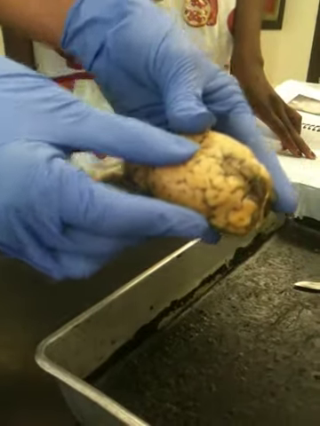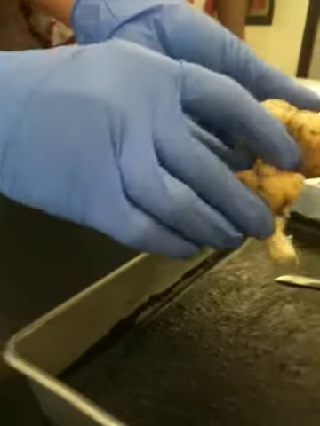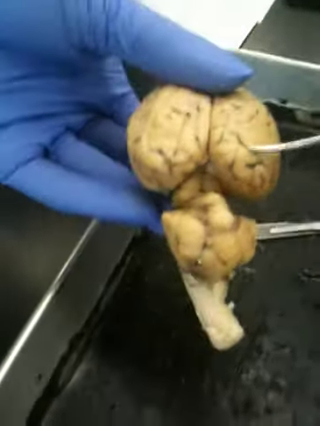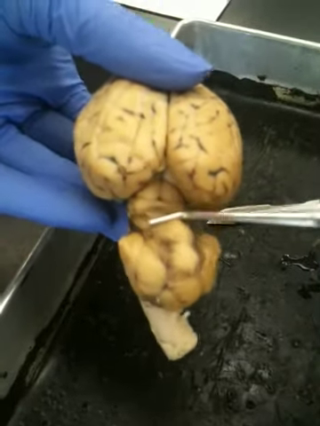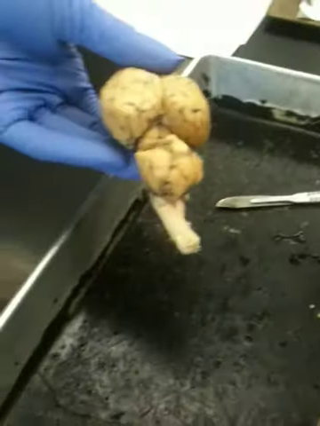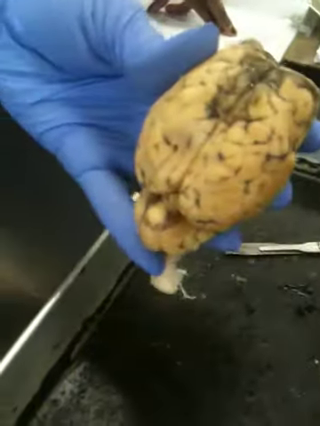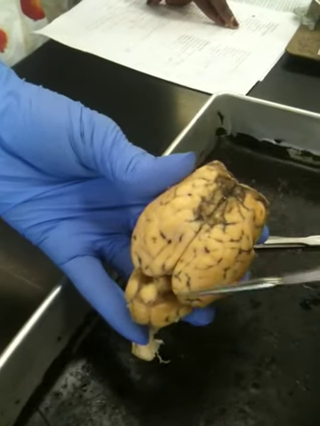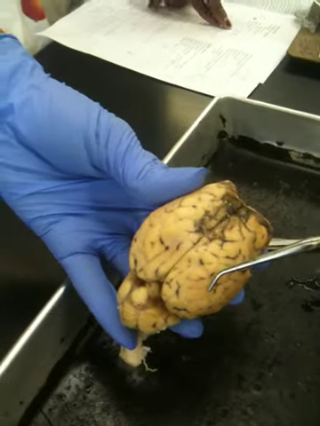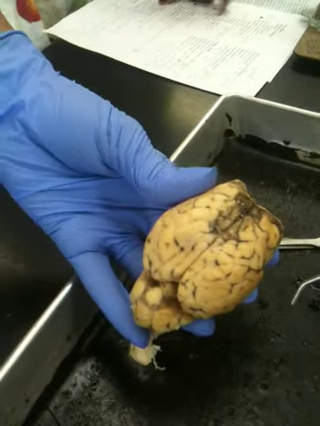Tentorium cerebelli separates the cerebellum from the cerebrum. Is there any tissue in there that we can... Well, not really. Okay. The telencephalon, the whole cerebrum. Yes. The cerebral hemispheres. And then there's the longitudinal fissure.